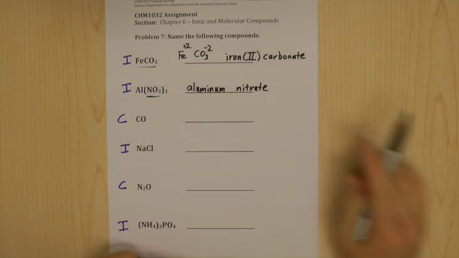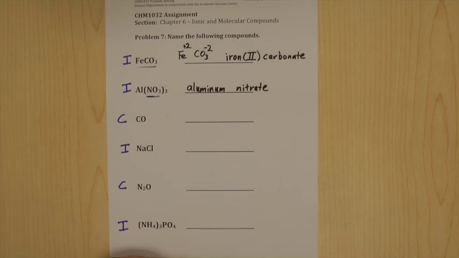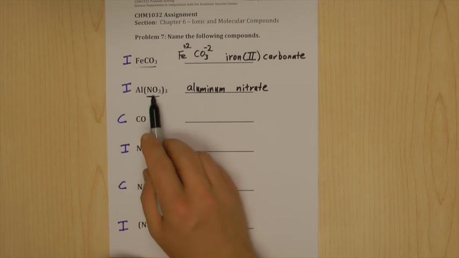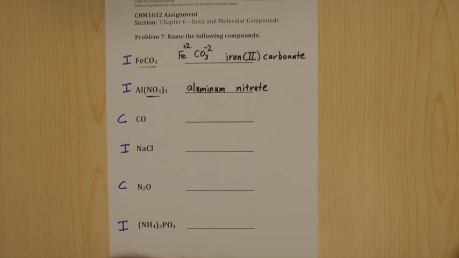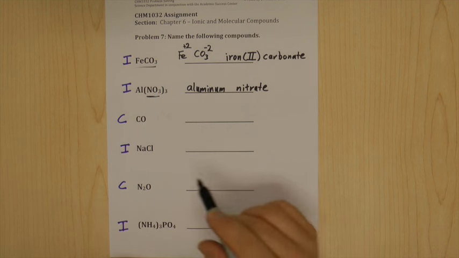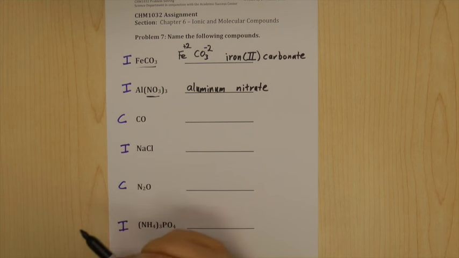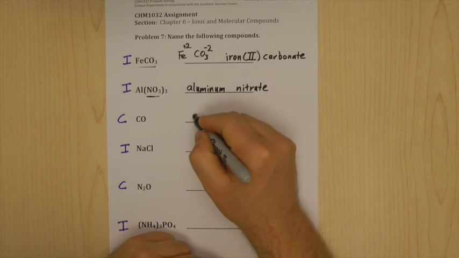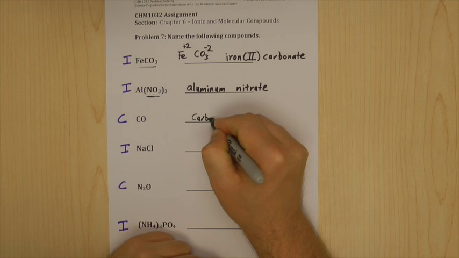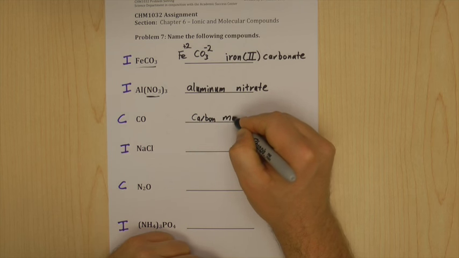That is in the list of polyatomics that I will give you on the exam. But by the time the exam rolls around, you will have seen nitrate so many times that you will have it committed to memory. This is covalent. Covalent molecules follow a little bit different set of rules. We have to tell the reader now how many of each atom we are dealing with. So this is going to be carbon monoxide.